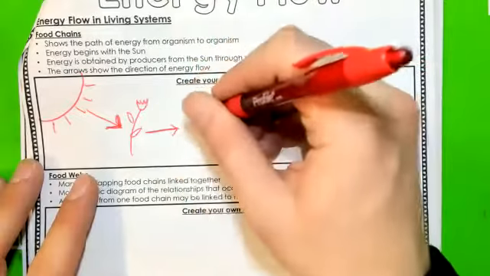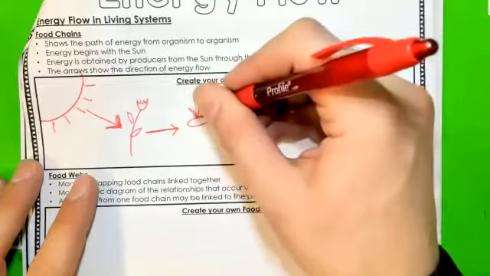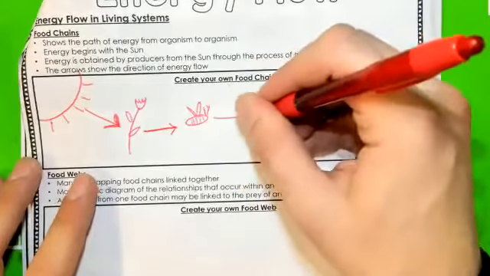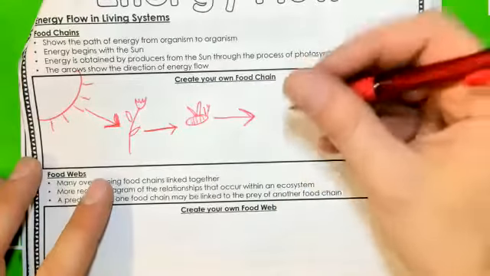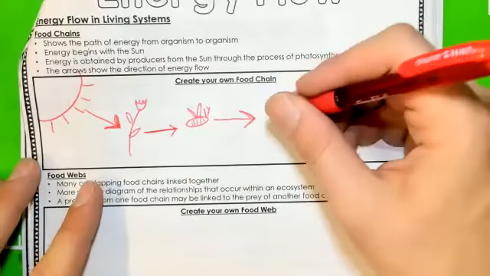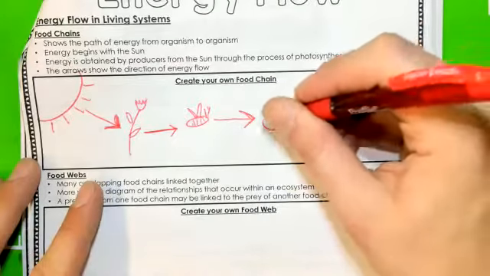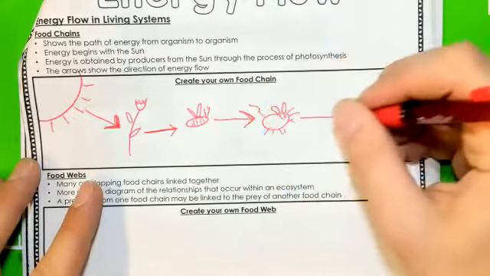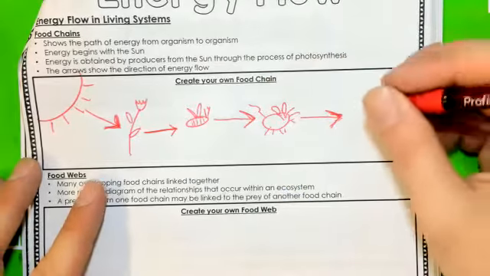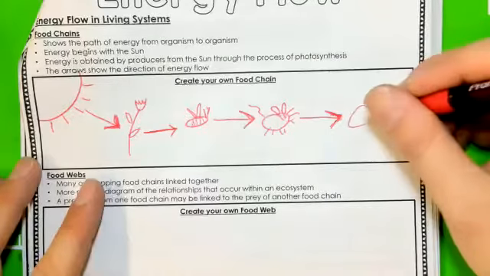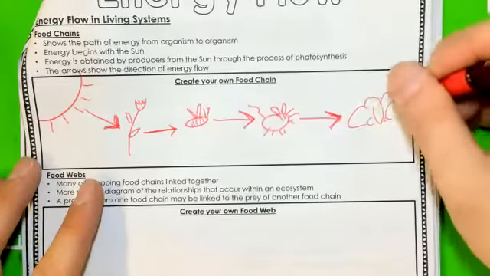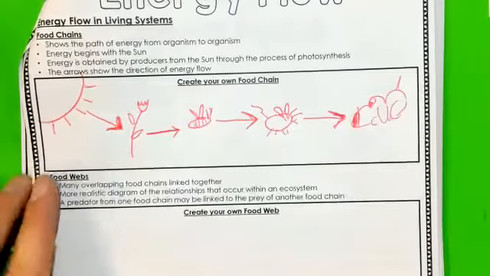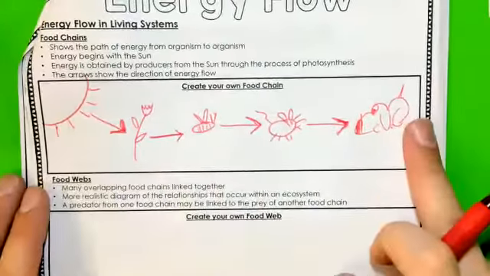Producers are then consumed by consumers. Insects, smaller animals. Those insects or smaller animals are then consumed themselves by other animals, okay? And then those animals are eventually consumed by larger animals. Okay? And it's a one-way street.